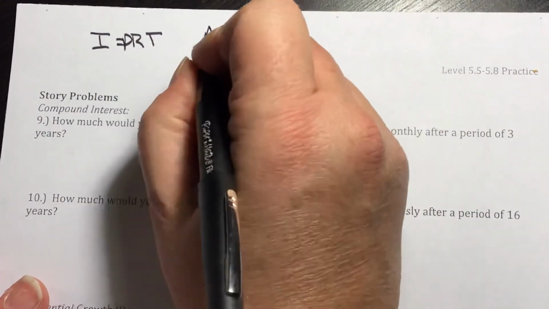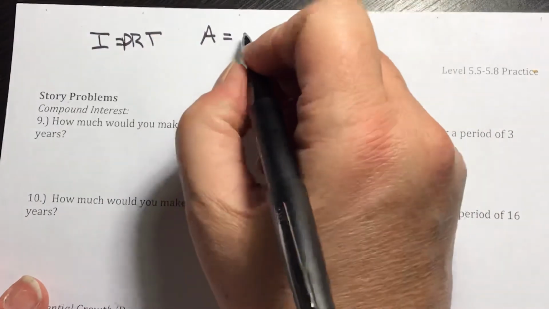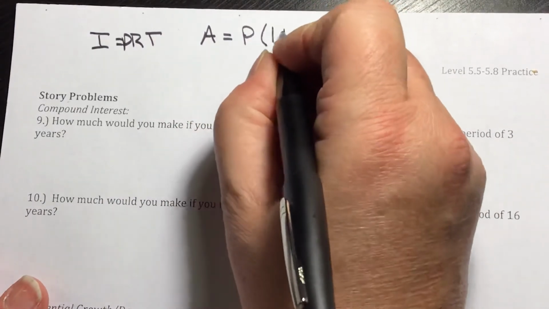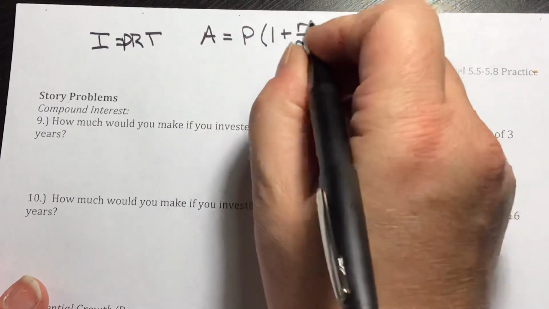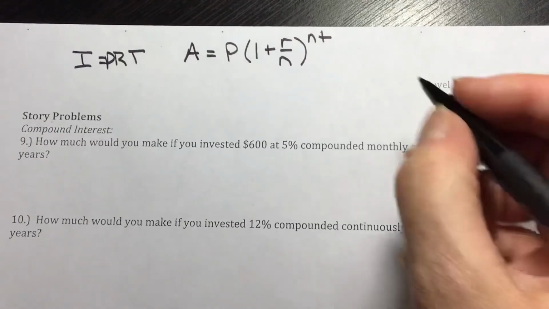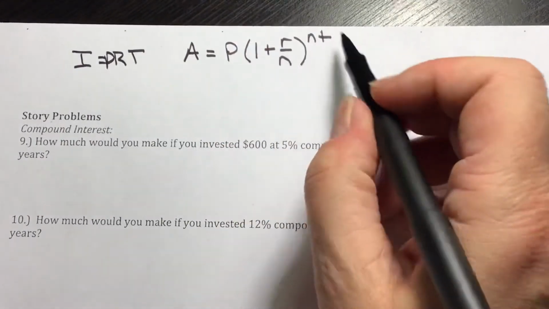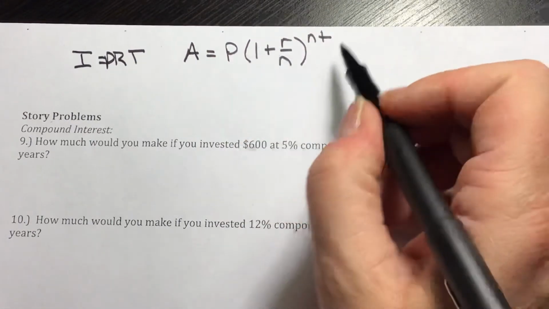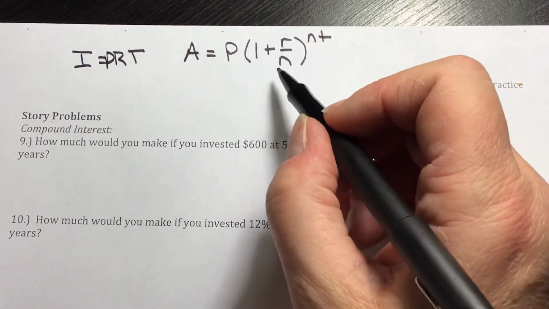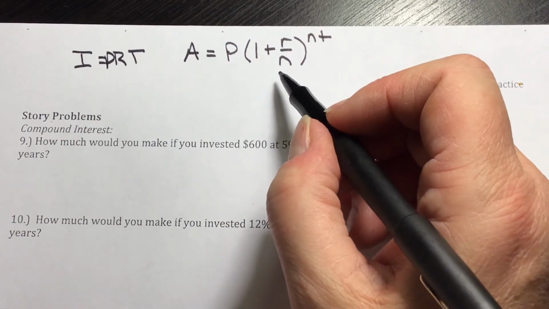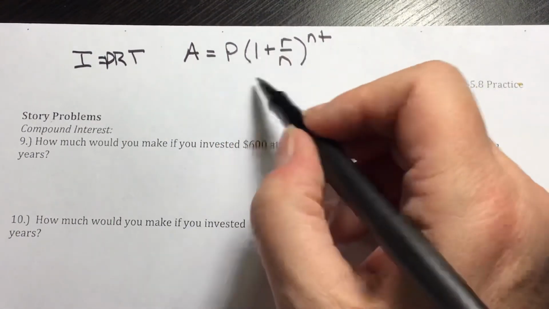Then I have the final amount equals the principal times 1 plus r over n to the nt. And this is if it's compounded in sections during the year. So if it's compounded monthly or daily or weekly, we would use this formula.